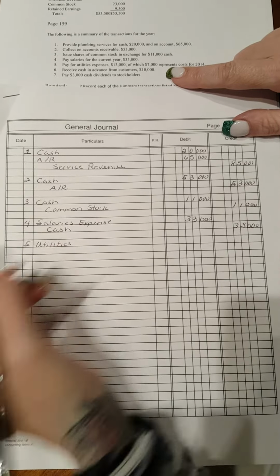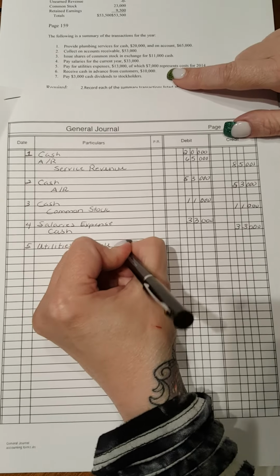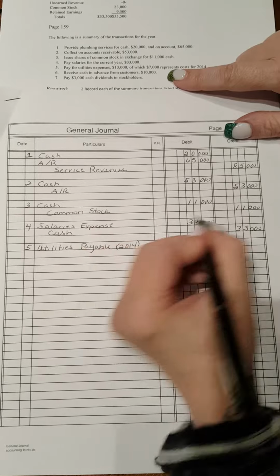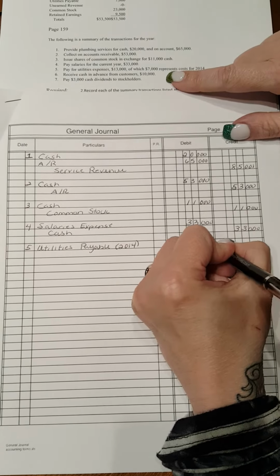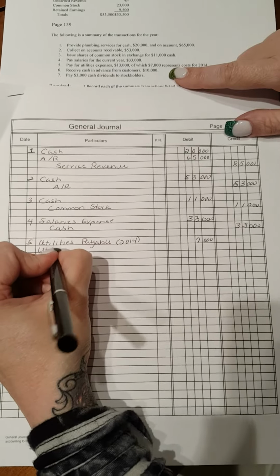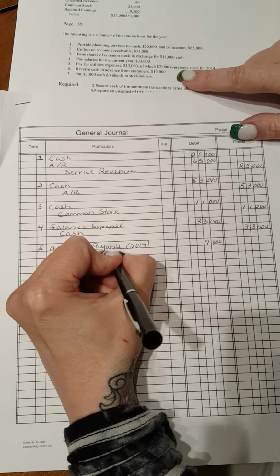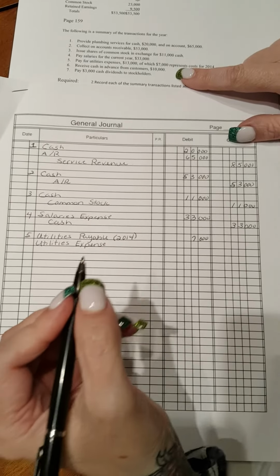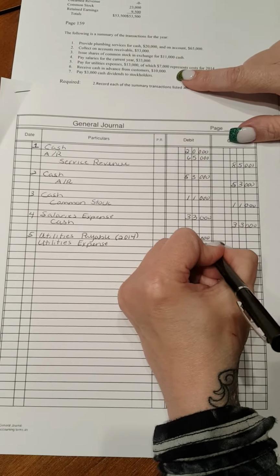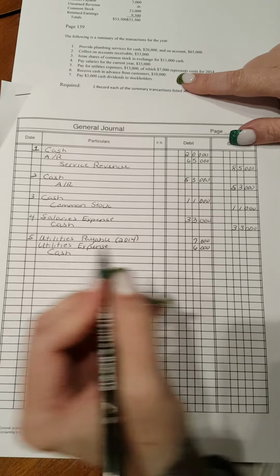So we're going to debit utilities payable from 2014 for $7,000, and that's going to reduce that amount for us. We are going to recognize utilities expense for 2015 of $6,000, and we're going to credit cash for the full $13,000.